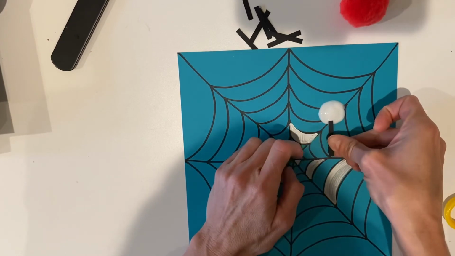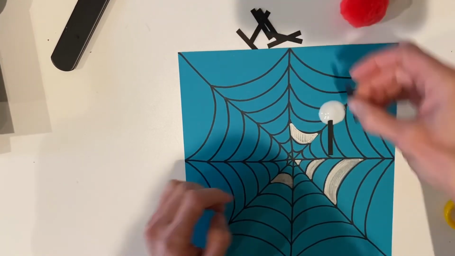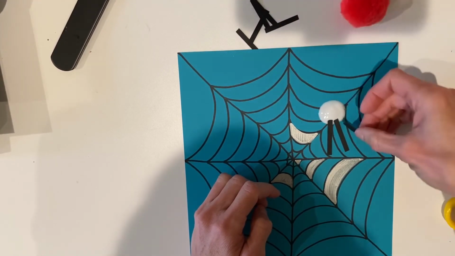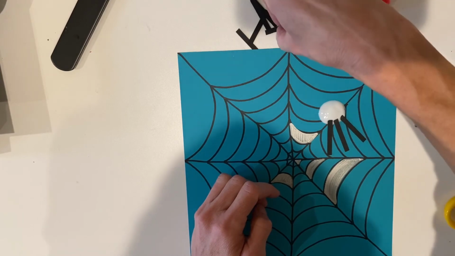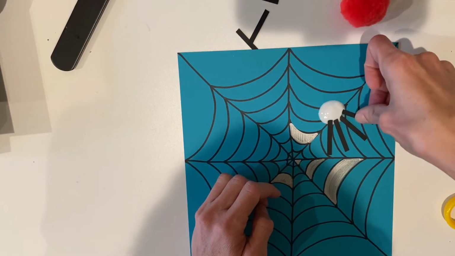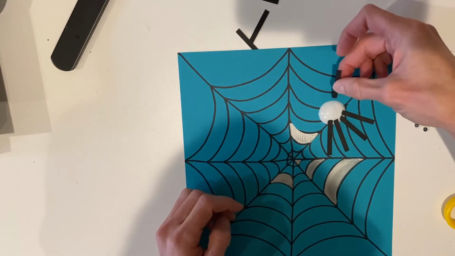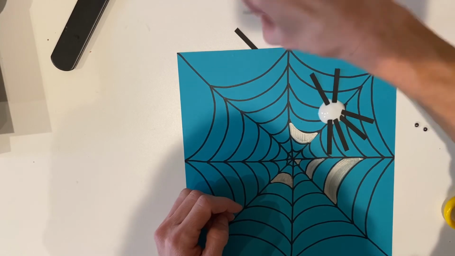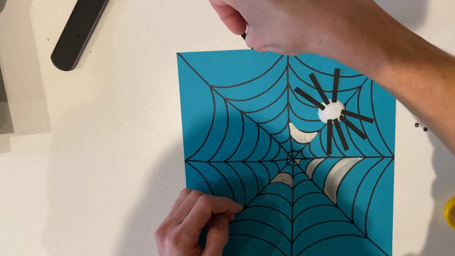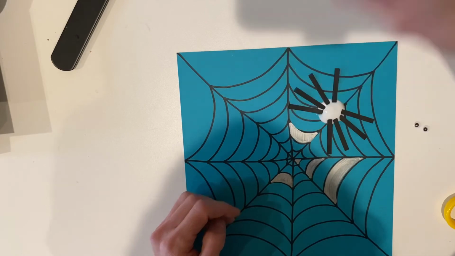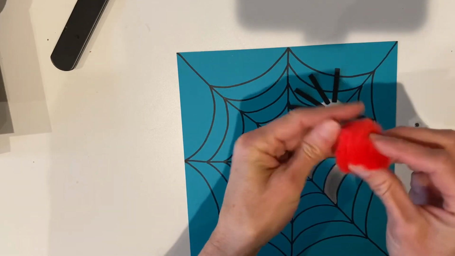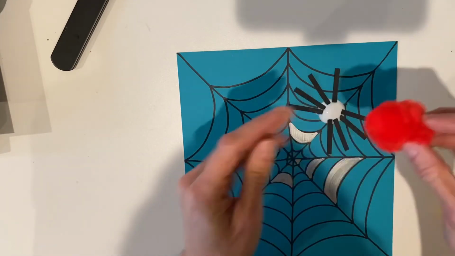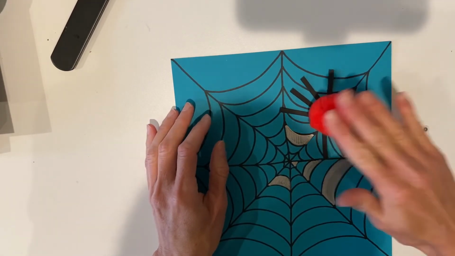So with your little strips of paper on one side, you're going to lay 4 little strips into the glue. And then the other side gets the other 4 strips. And then your pom-pom goes right on top. You always need a lot of glue when you're gluing pom-poms because it really soaks in to all those little fuzzy spots. So here, putting them right here.